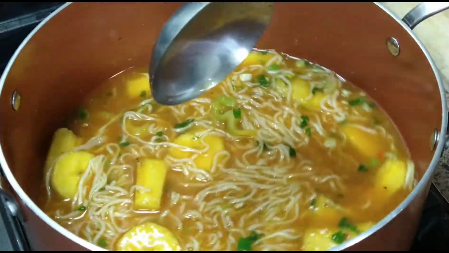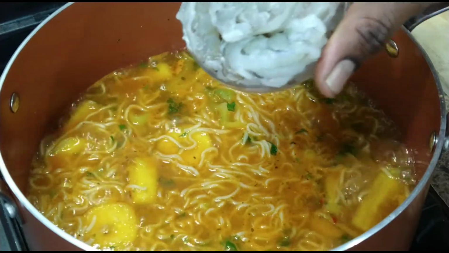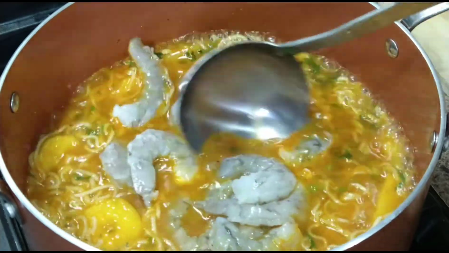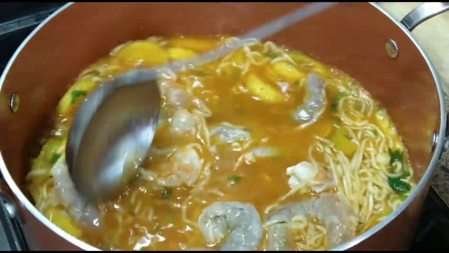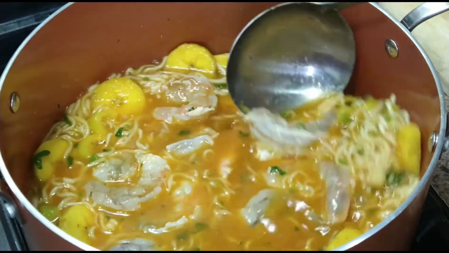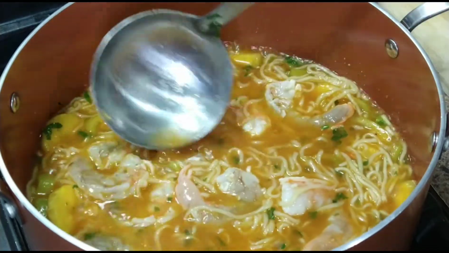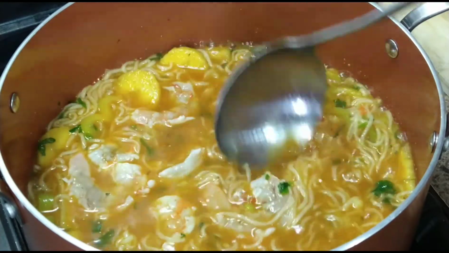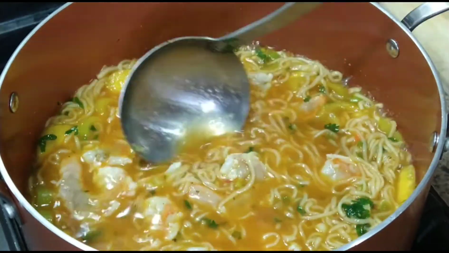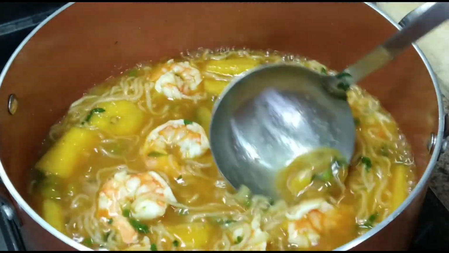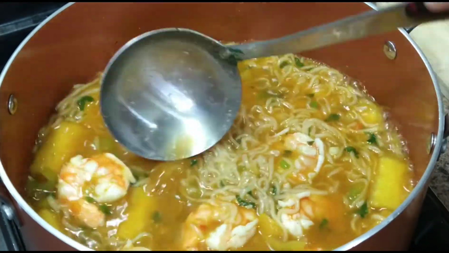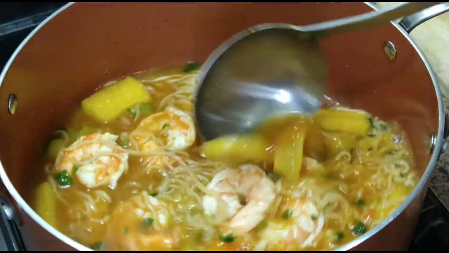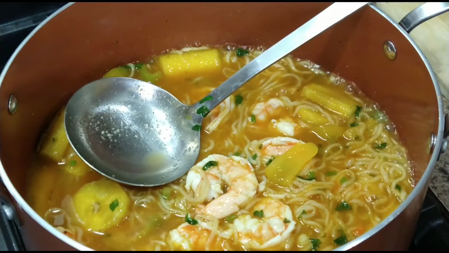So here we are guys, after 5 minutes. Next I'm going to go right ahead and add my shrimps and cook them for 3 or 4 minutes. So here we are guys, under 10 minutes. At this point we're all done.